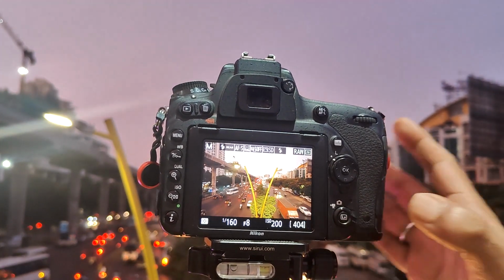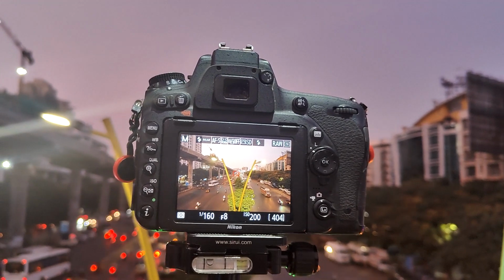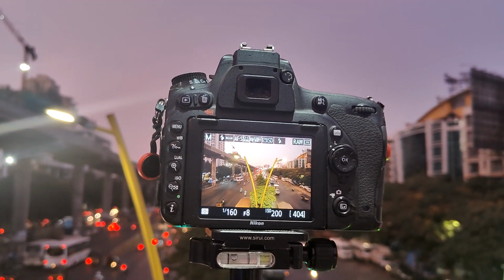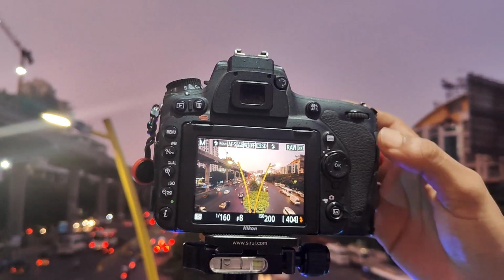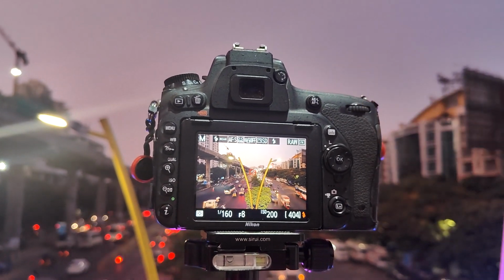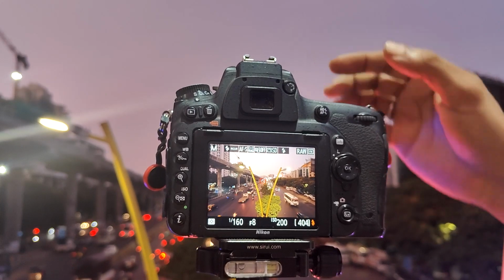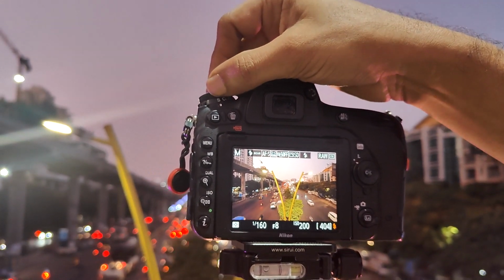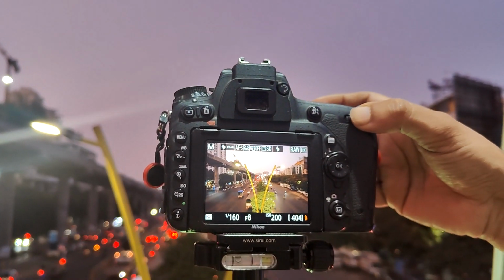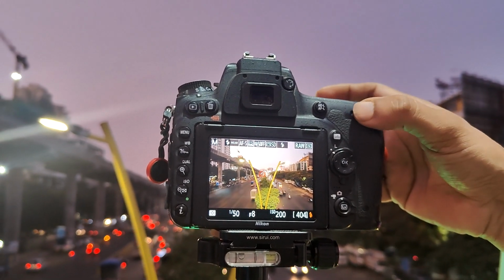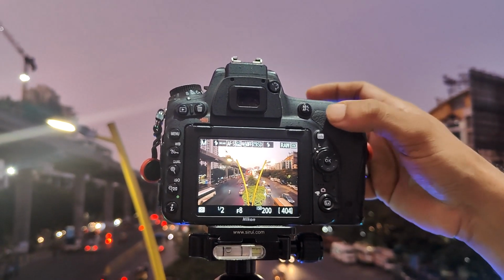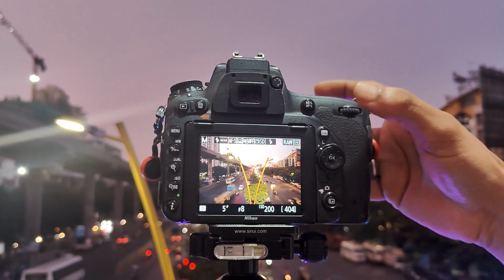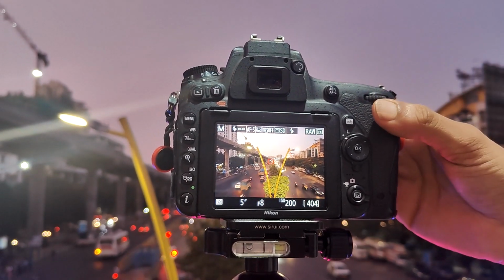Always use the LCD screen while clicking these kind of pictures. Okay, slow shutter, light trails. Always use the LCD screen. So I will be in manual here, and shutter speed, let's start with 5 seconds. Okay, can you see 5 seconds here?